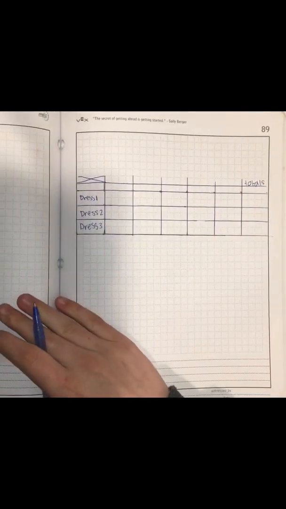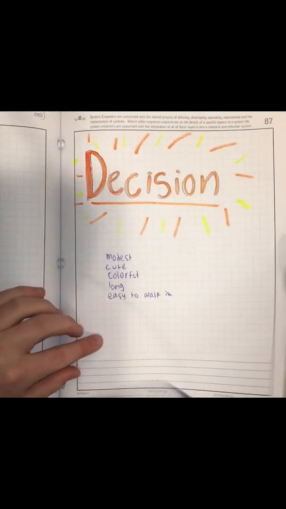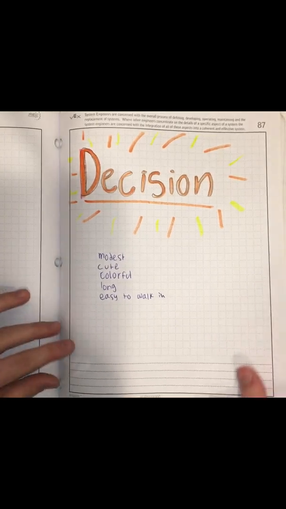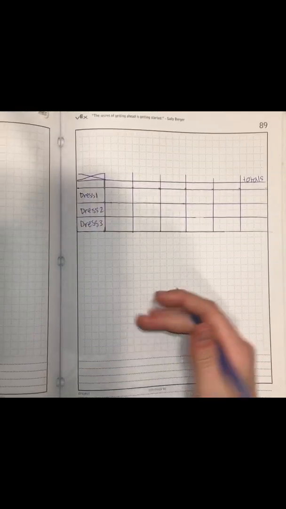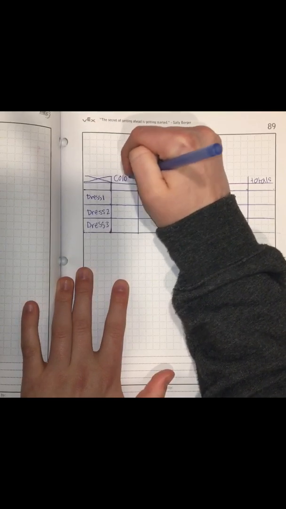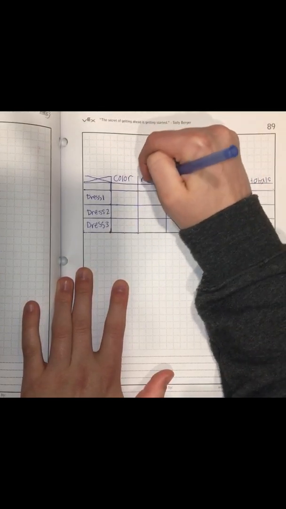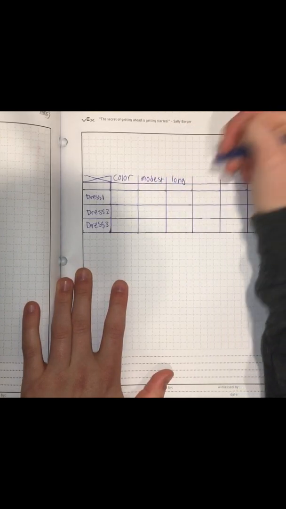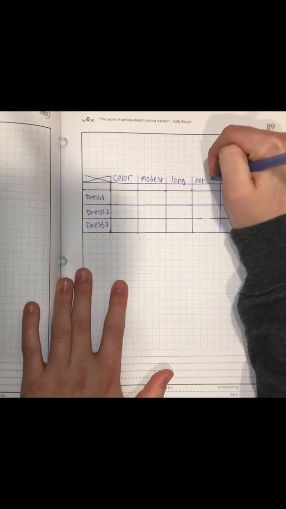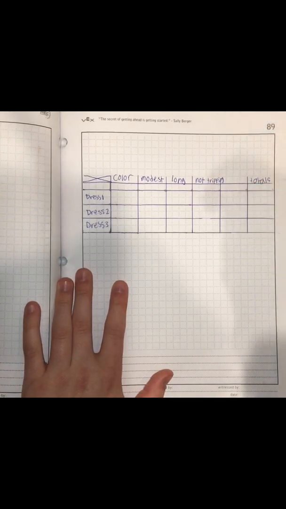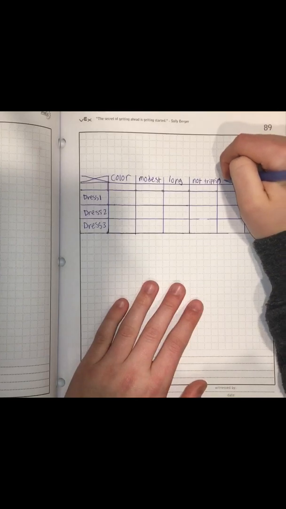Now, looking back to the criteria that you listed before, you can write a couple of criteria that are most important to you. So, we're going to go with colorful, modest, long, not a tripping hazard, and something that your mom approves of.